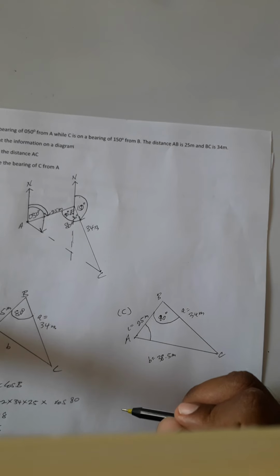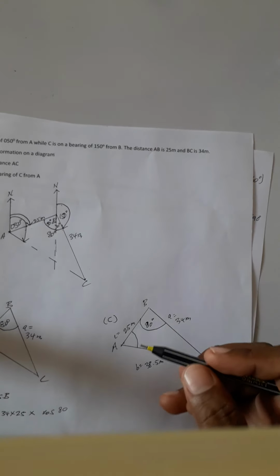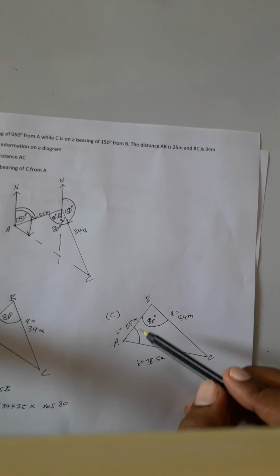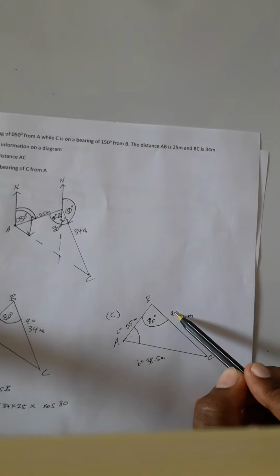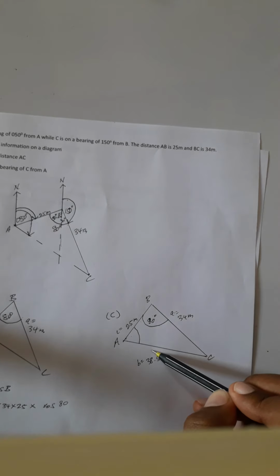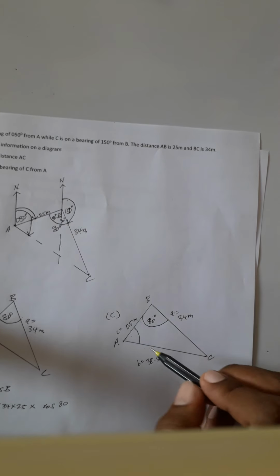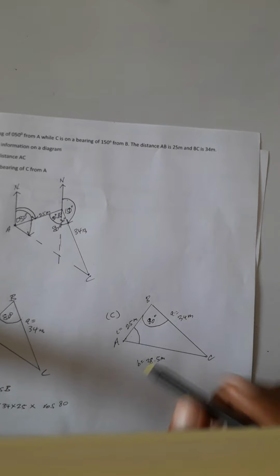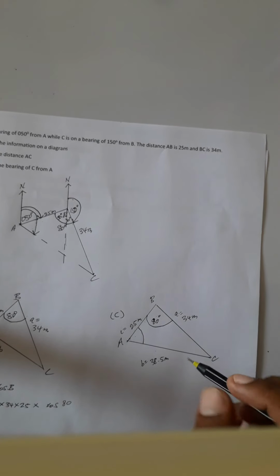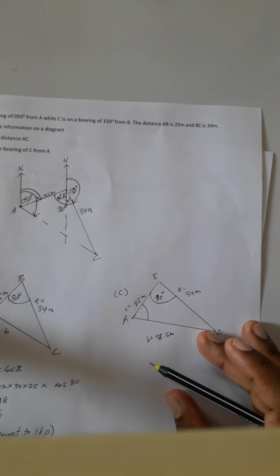We can either use the cosine rule or the sine rule. Since we want to find this angle A, we can use the sine rule, and since we know the lengths of all three sides, we can also use the cosine rule, cos A equals, that formula. I'll use the sine rule here.